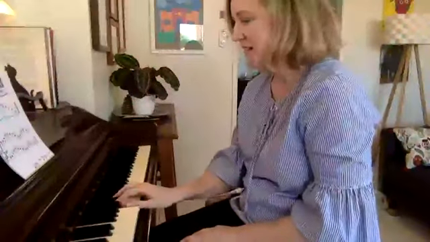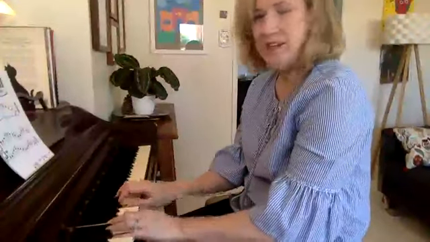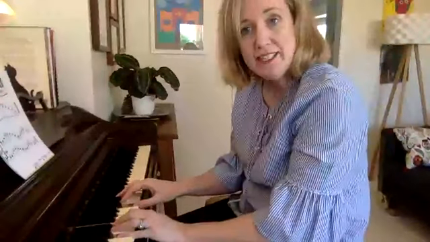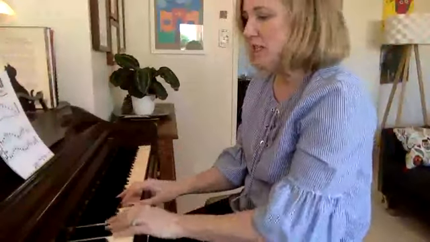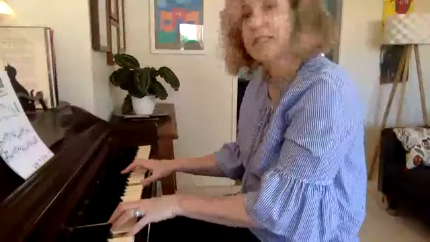Put your right hand, your thumb on middle C, right in front of your belly next to those two black keys. And then you're going to have your left hand pinky, your number 5 on the C below it. You can play them together and they should sound like the same note, just one is higher and one is lower, but they will always sound good together because they're all C's.